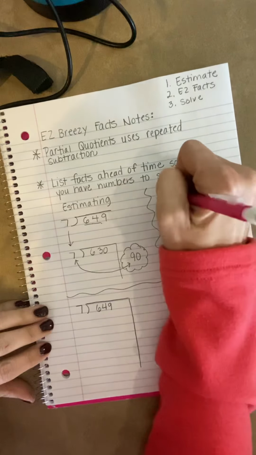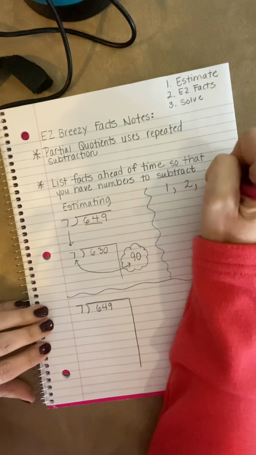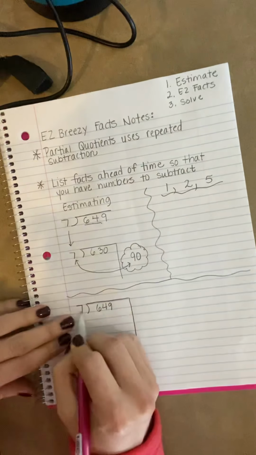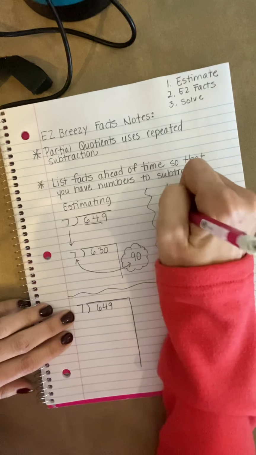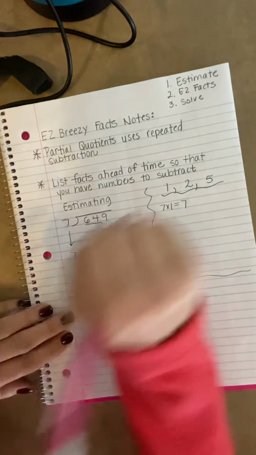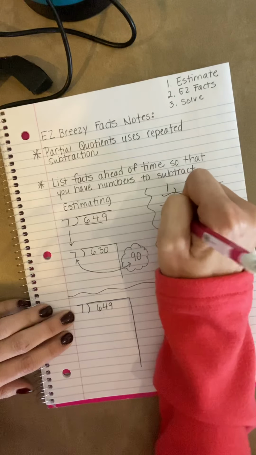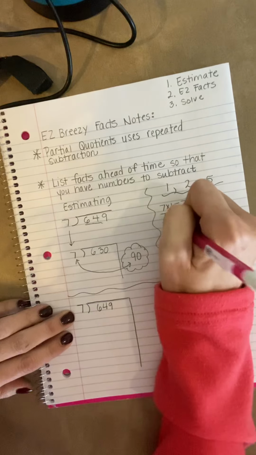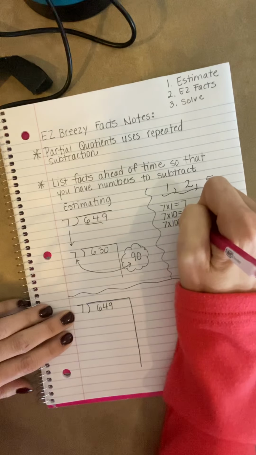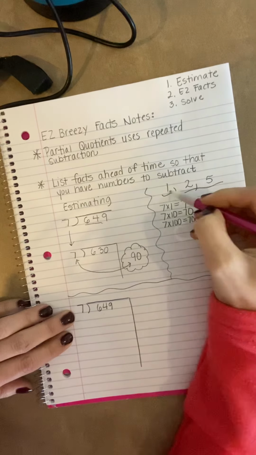So we do 1s, we do 2s, and we do 5s. We use our divisor only. And I do 7 times 1 is 7. Then I do 7 times 10, which is 70. And then I do 7 times 100, and that's 700. So that's me doing the 1s.